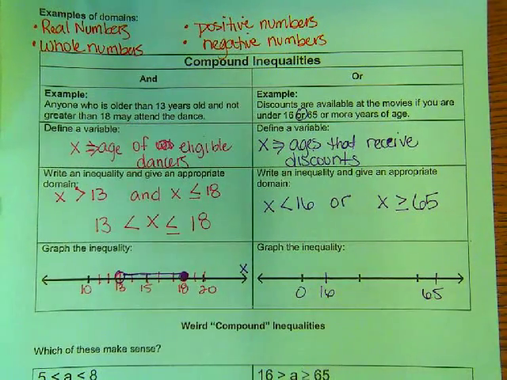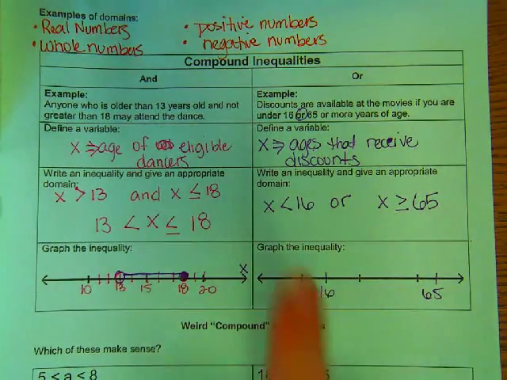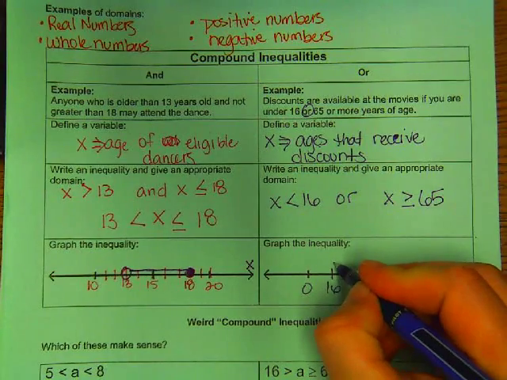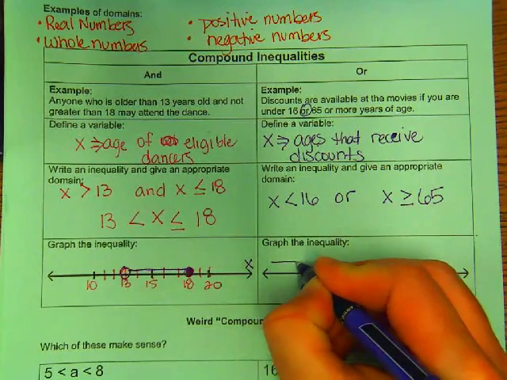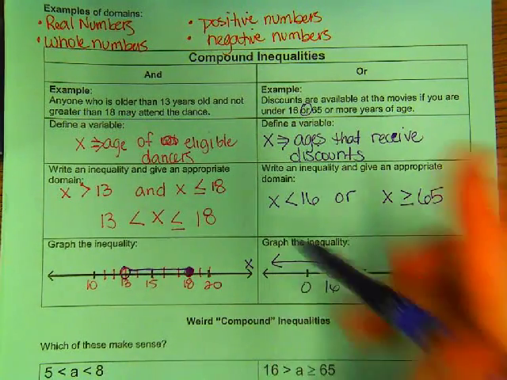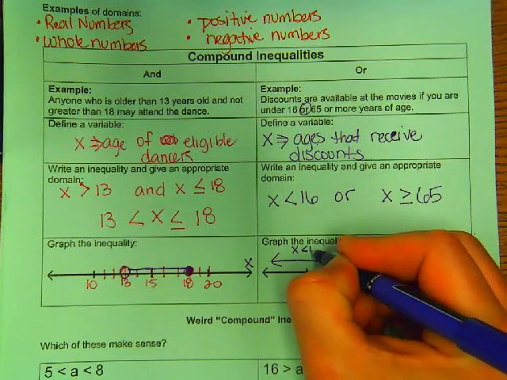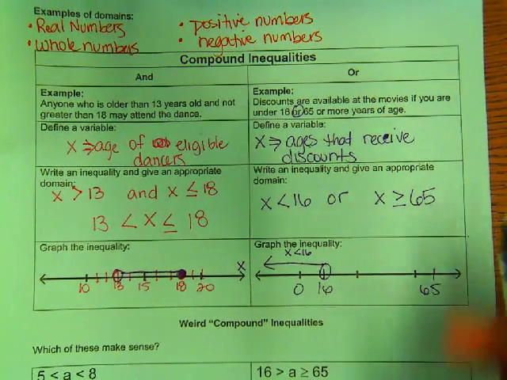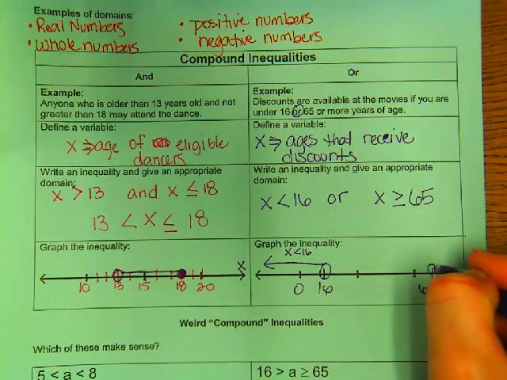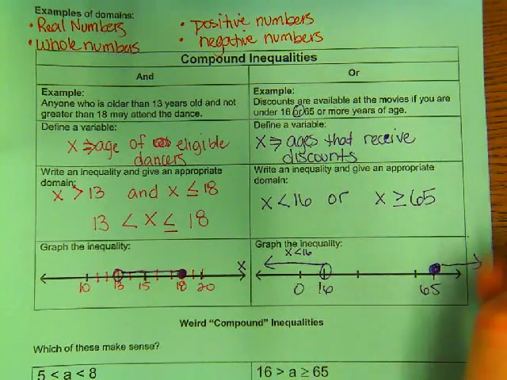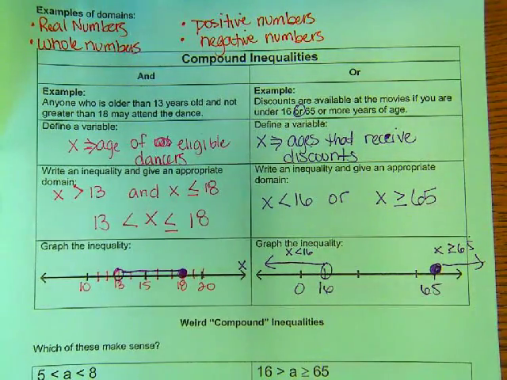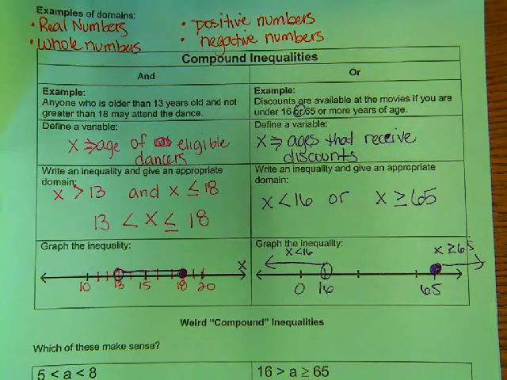Now in an OR graph, I do this graph, and then I do this graph. They're going to be going opposite ways. So x is less than 16. What kind of circle am I going to use? Open circle, and it's going to go to the left. You can even write it right there. Sometimes I write it there to help me. Okay, that's x is less than 16. Or, now I'm going to go over here. This is going to be a closed circle going to the right. So this is my x's.